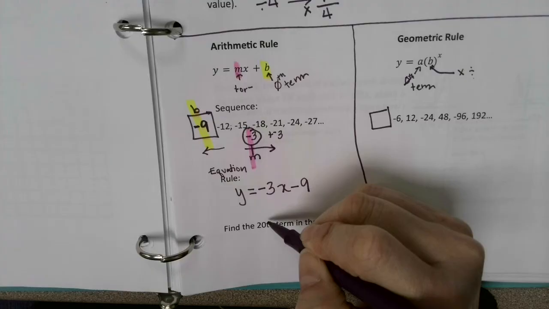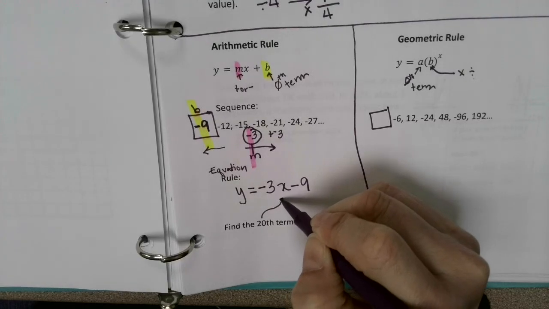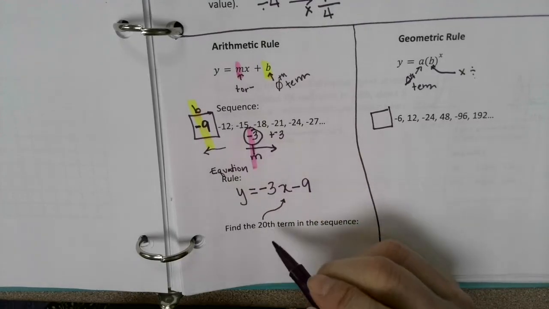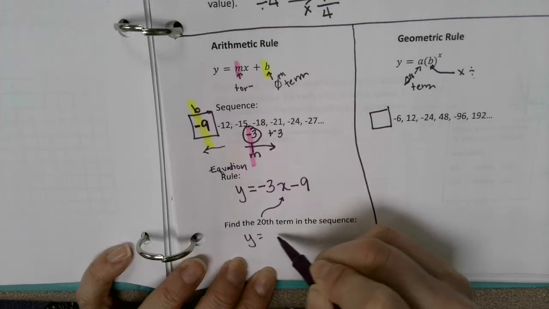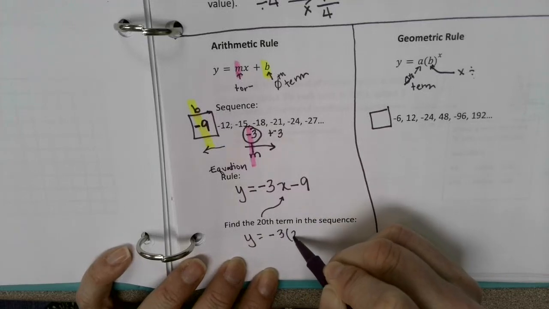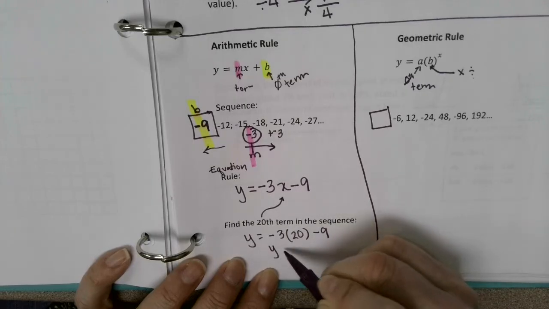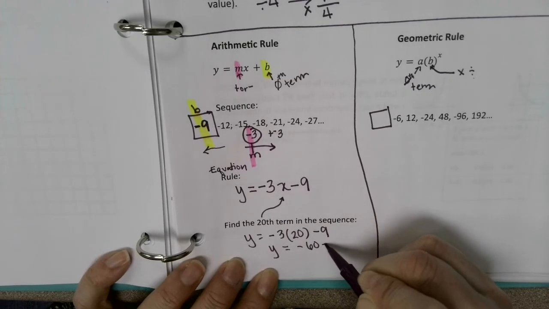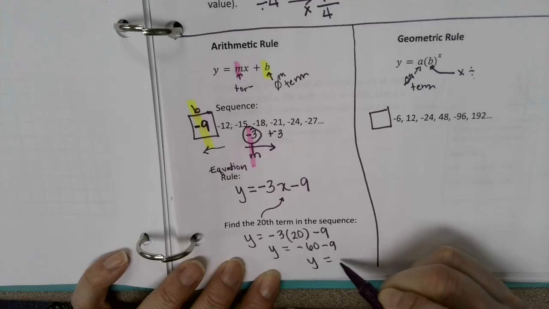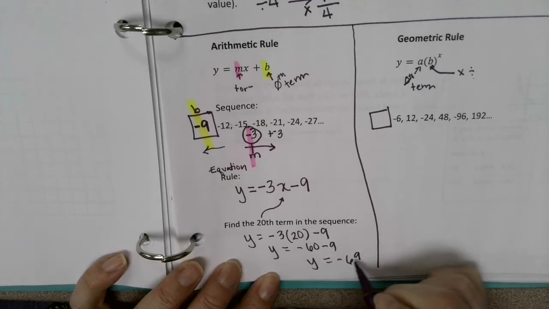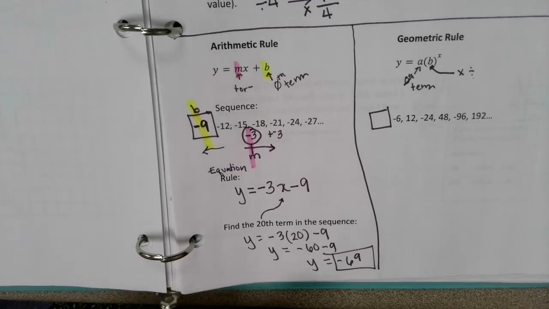Now when you have to find the 20th term, you plug in 20 for x and do the math. So you would say y equals negative 3 times 20 minus 9. And then your answer would just be what you get from that.